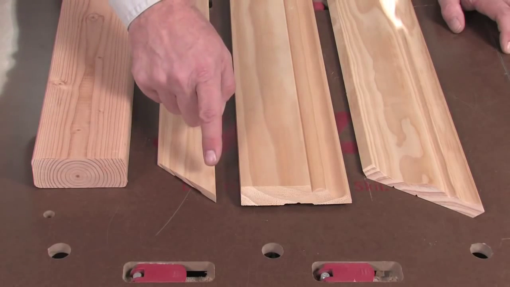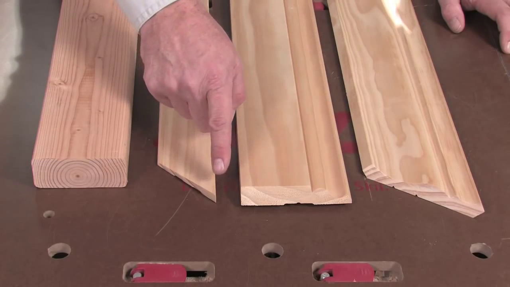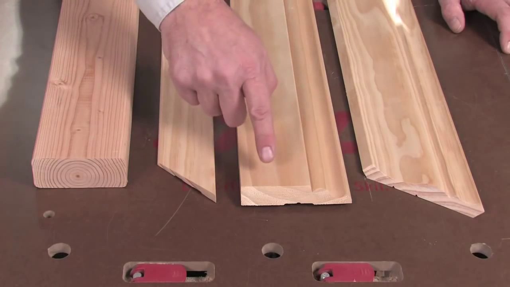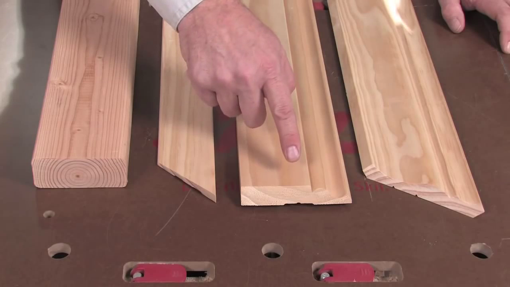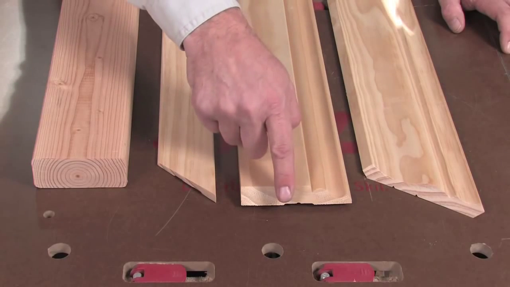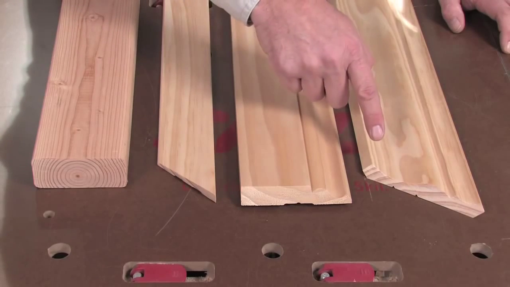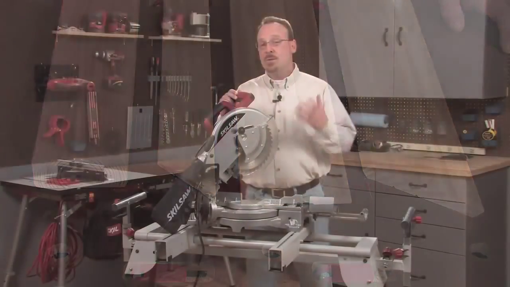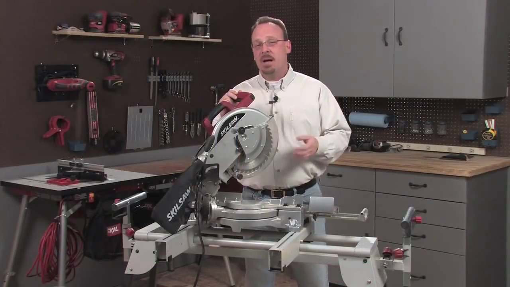Then there's a miter cut, and in this case, the cut is angled across the width of the board. Then there's a bevel cut, which is also an angled cut, but this time the angle goes through the thickness of the board. Then finally is a compound cut, which combines a miter and a bevel cut. So those are the 4 basic cuts that you can make with a miter saw.